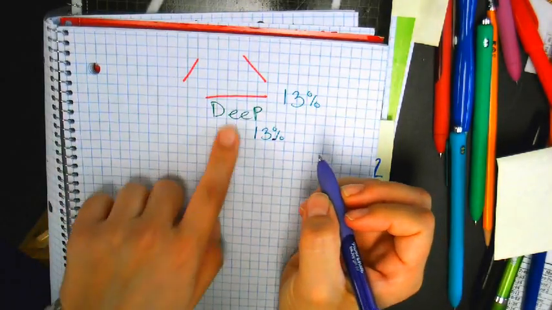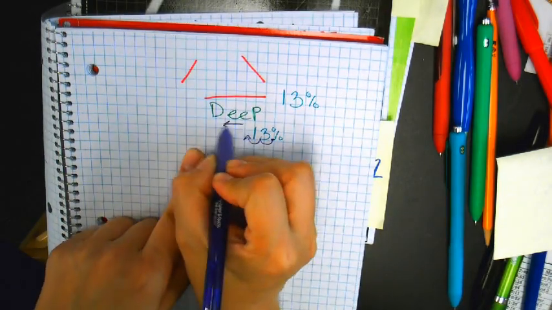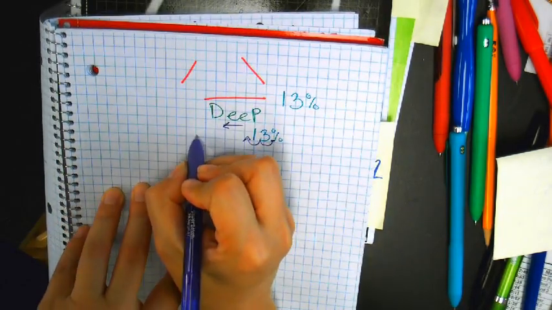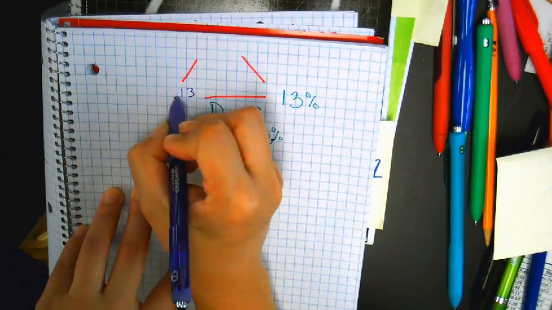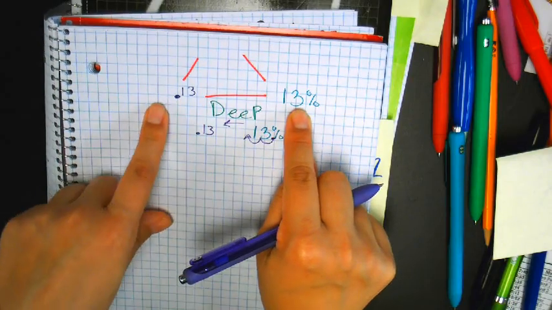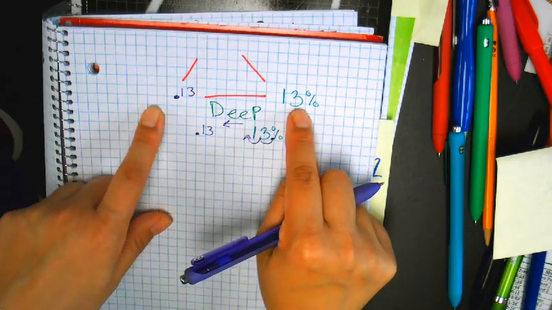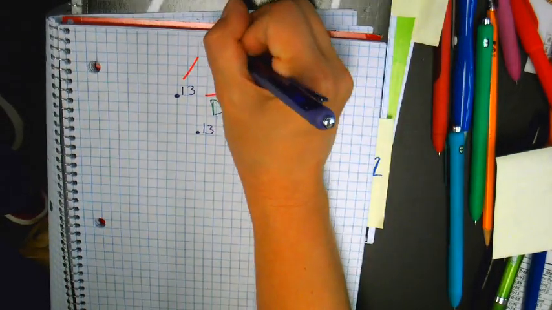Then we move it 2 times to the left because we're going this way to make it into a decimal. So it would be 0.13. So 13% is 0.13 as a decimal. Super easy, huh? What's your fraction? 13 over 100.